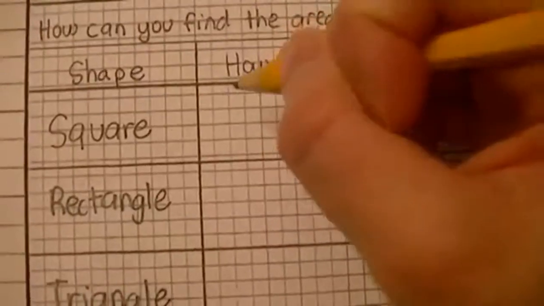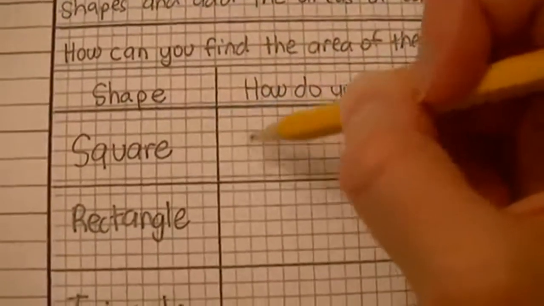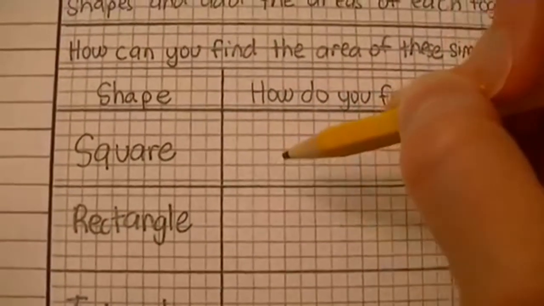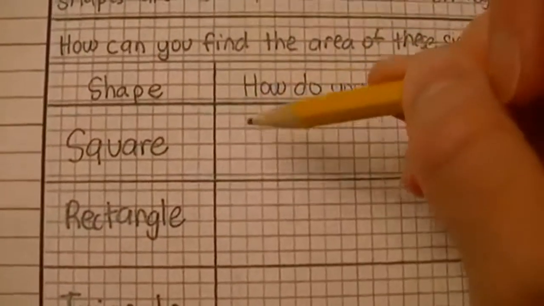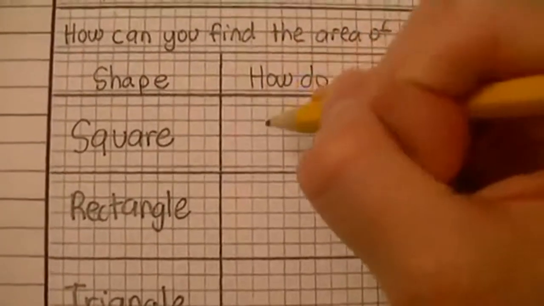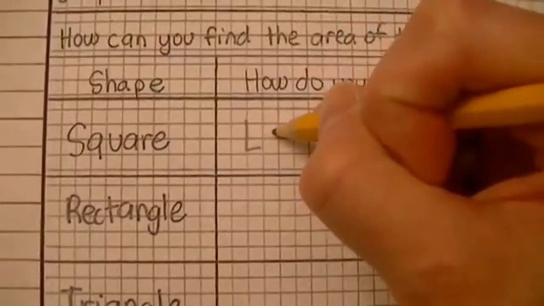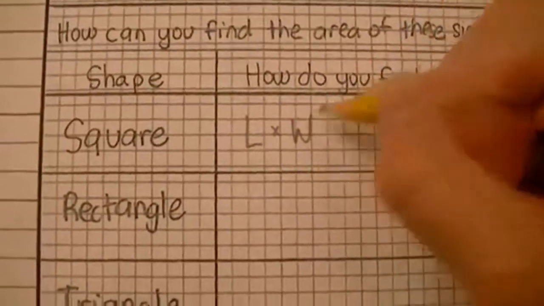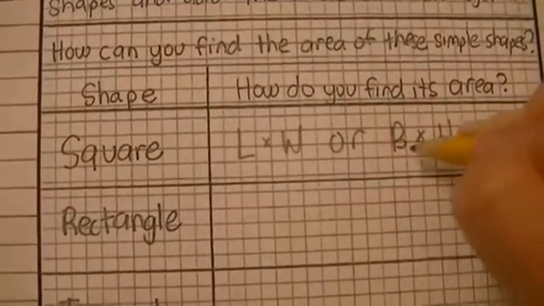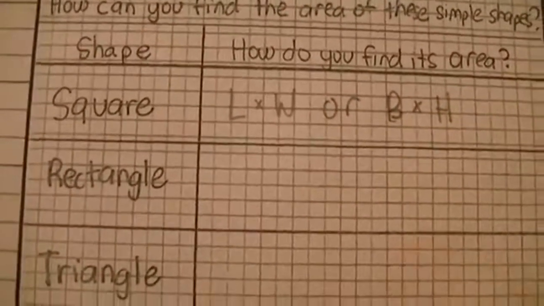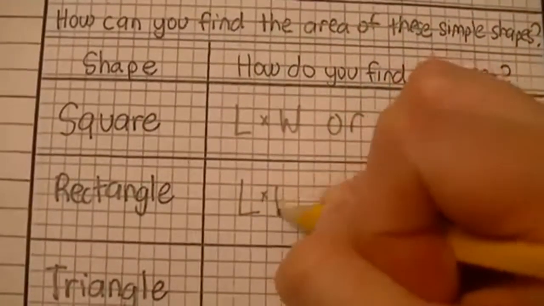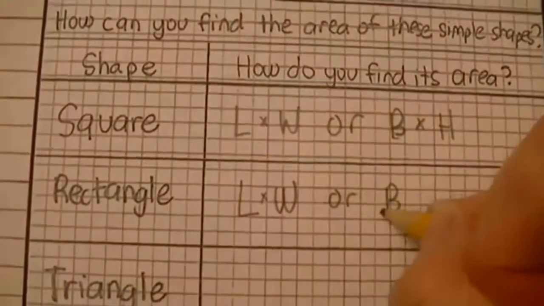So the area of a square, you can count the boxes if you can see them inside the square. However, sometimes you're not going to have those boxes visible. So one way you can do it is take the length of the square and multiply it by the width of the square. Or you could also say base multiplied by the height. Same thing. Same as the rectangle. Just like the square, it's length times width, or you could say base times the height.